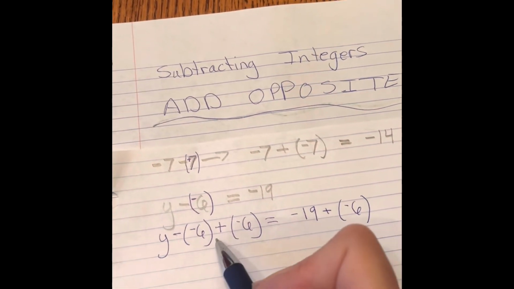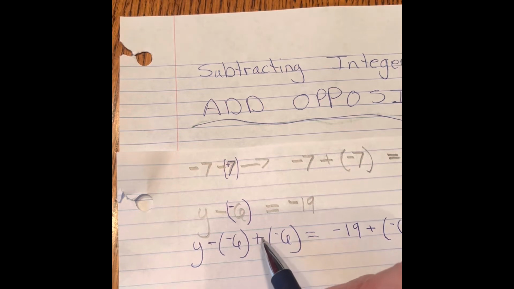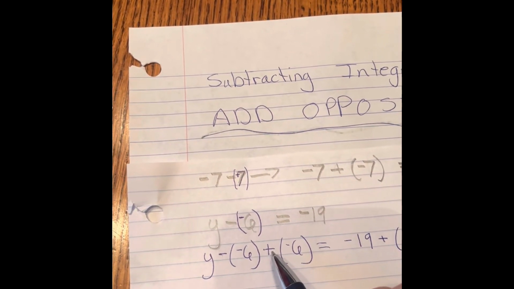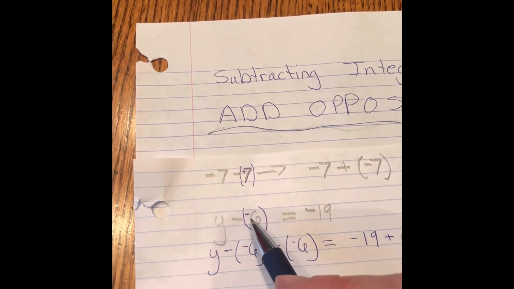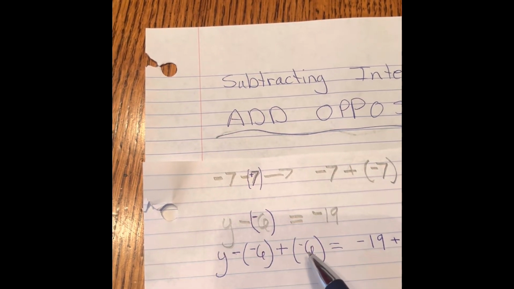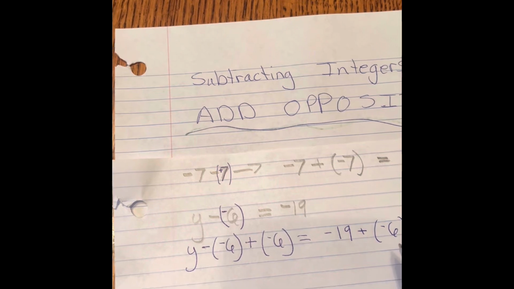Okay. Now this is where some of you guys went wrong on the test. You did the opposite. You did the addition, but you forgot that this number was originally negative 6. So the opposite is addition, but we needed to keep it as a negative 6. So we need to add negative 6 to each side.